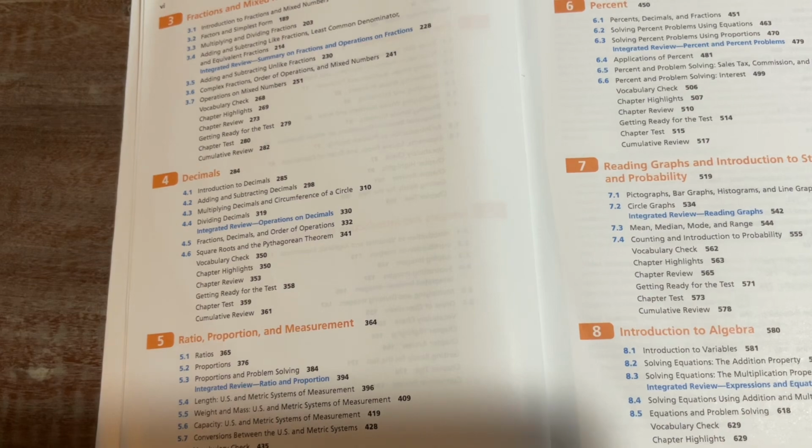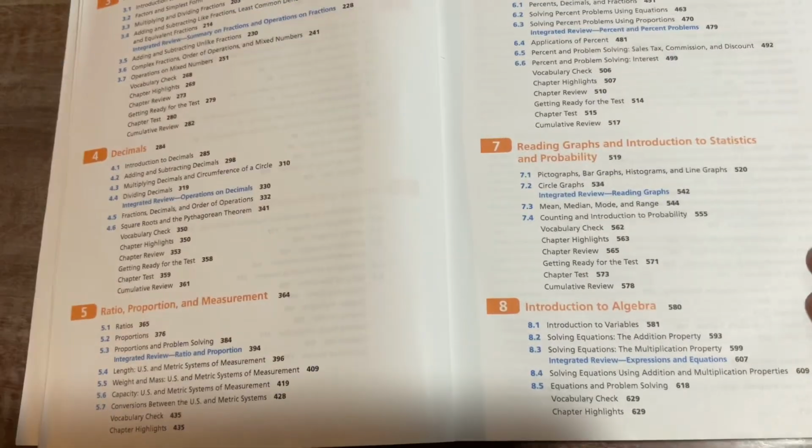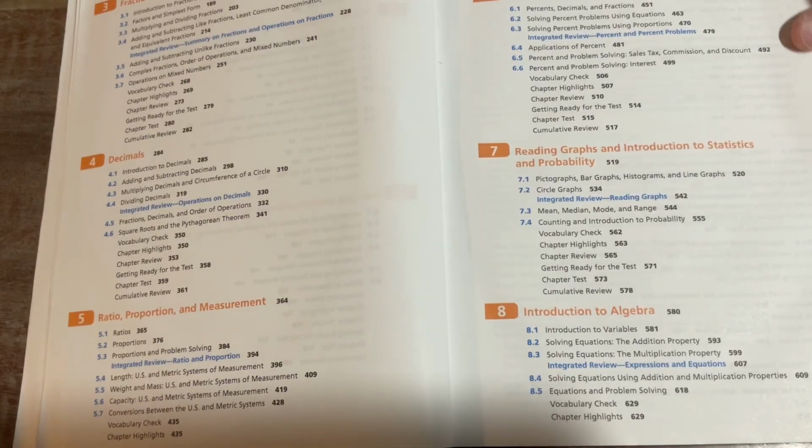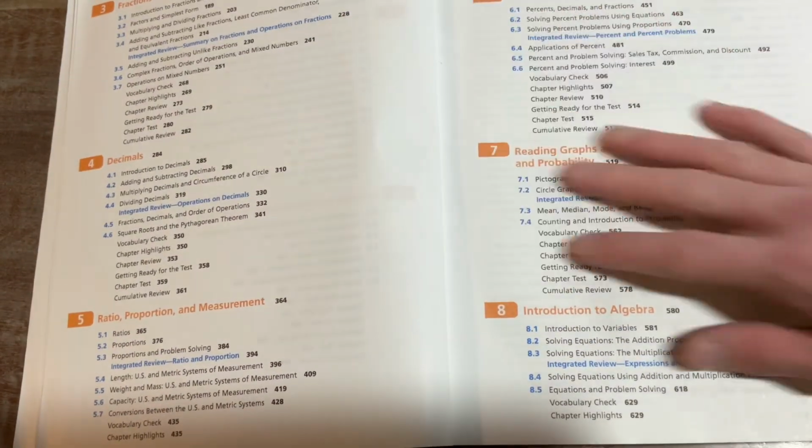I didn't really know why solving equations was tacked on to the end here. I think solving equations should be moved up a little bit more. So they did rearrange that. I know maybe it was chapter 2, I don't know, but it was changed around. Solving equations is a little bit more relevant. So let's take a look at the book just for a couple seconds.